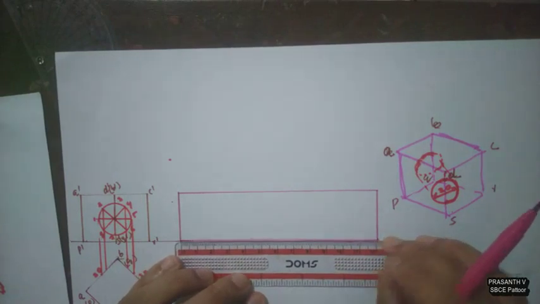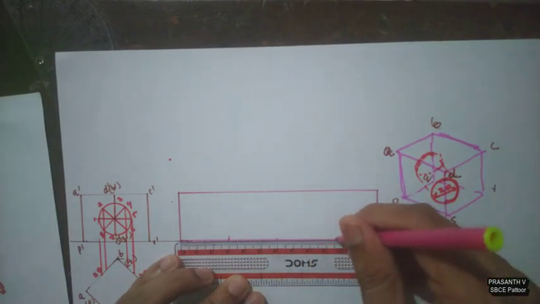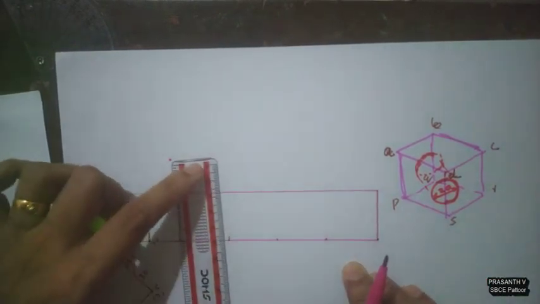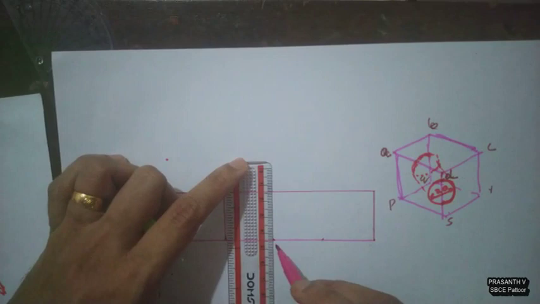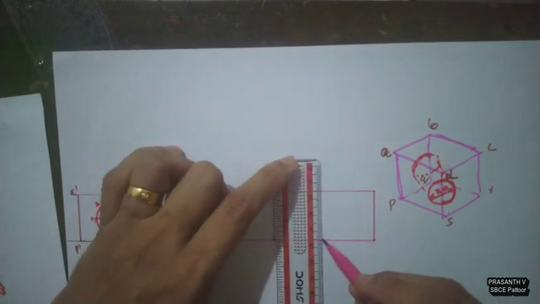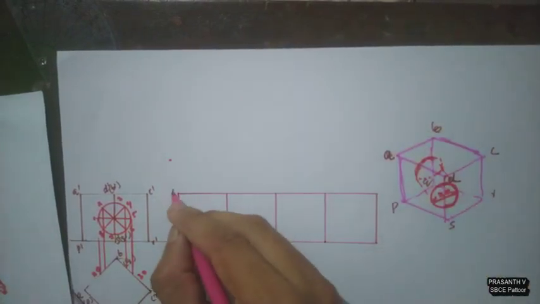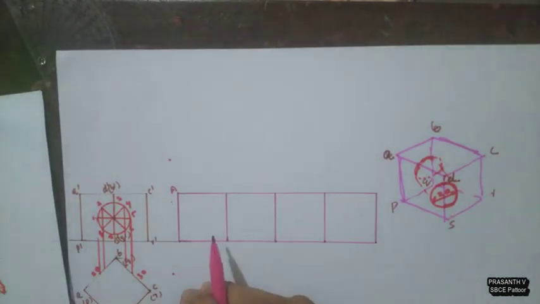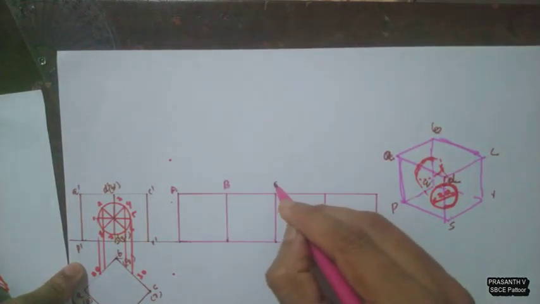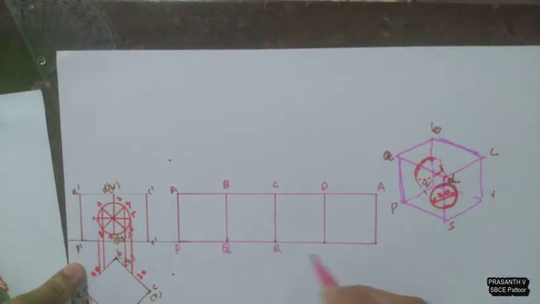Now divide, as you know the side, 30 mm, 4 times 30, just draw. Now name it. As you know, top face is ABCD. A, B, C, D, again A, here it is P, Q, R, S, P. So this is the development of the cube.